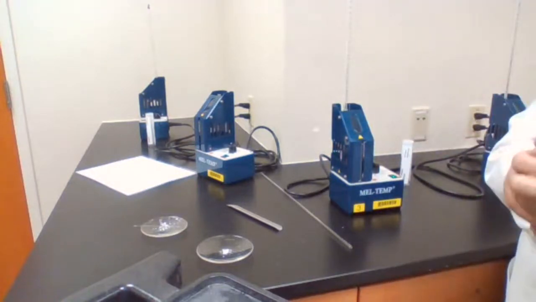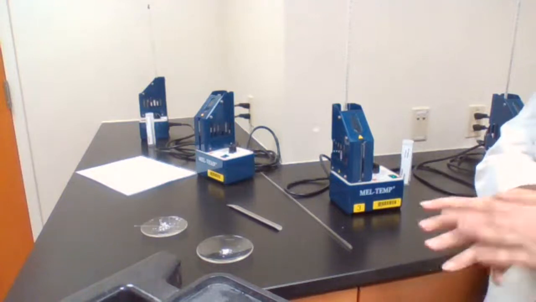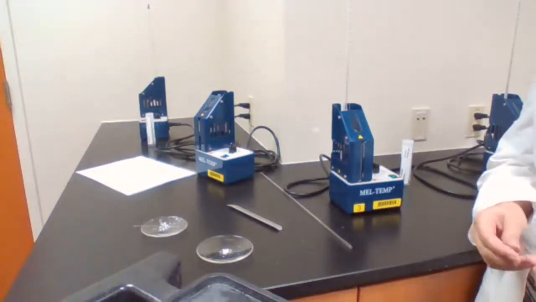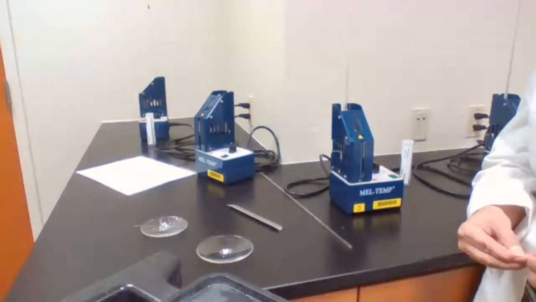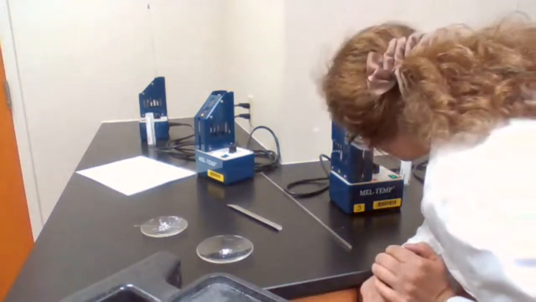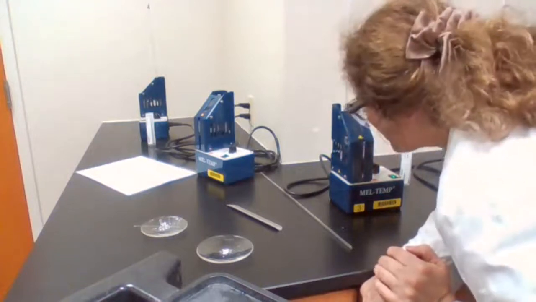Almost 110, but not melted yet. So the sample is dry. Just have to see when it starts melting, if it's pure or not.